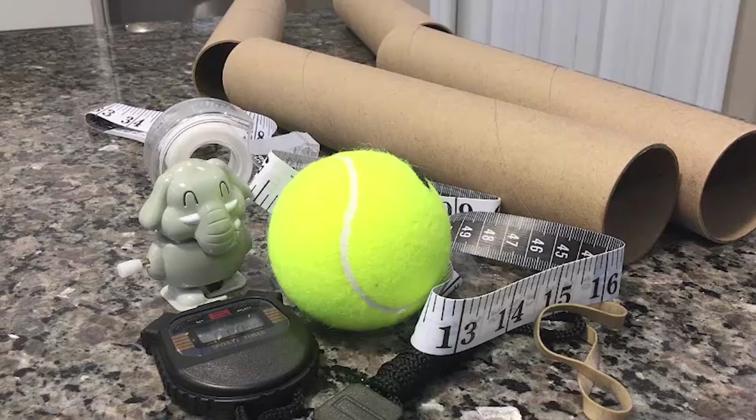Lab. Watch it go. This is a design your own lab where you can use a variety of different materials. I have a few shown in this picture. You'll see a tape measure. You could also use a meter stick. I have a tennis ball, some tape, a stopwatch, or any kind of clock with a second hand, some paper towel tubes, a large rubber band, or wind-up toys. You might also choose to use other materials.